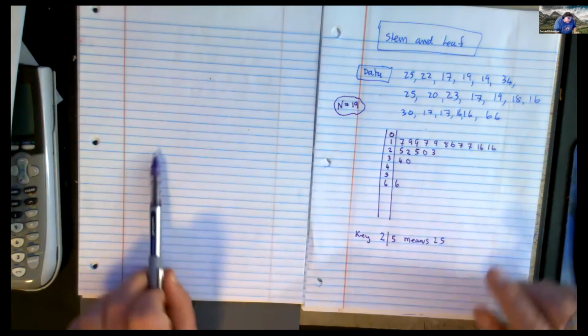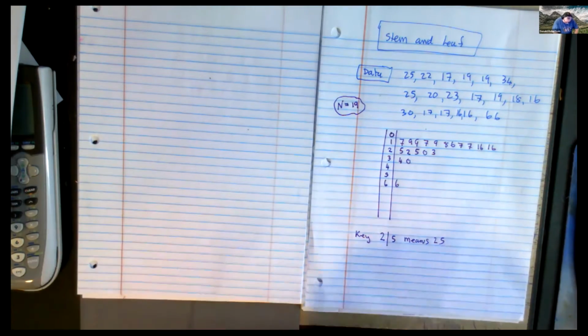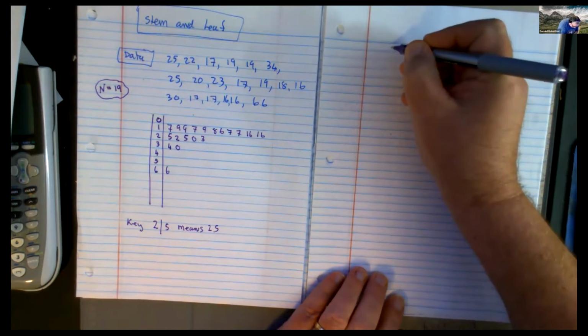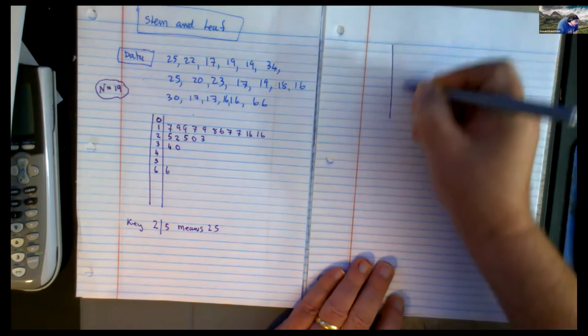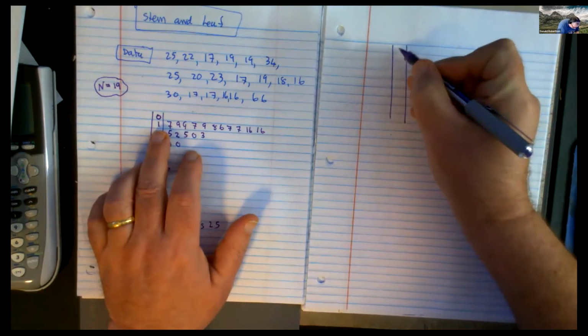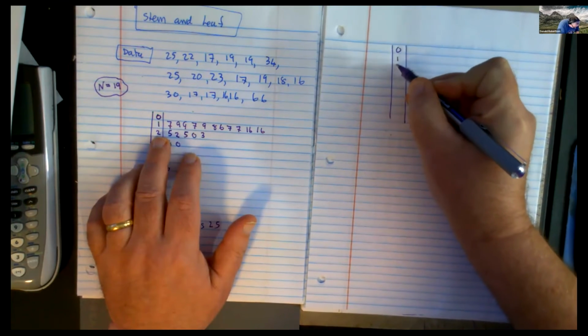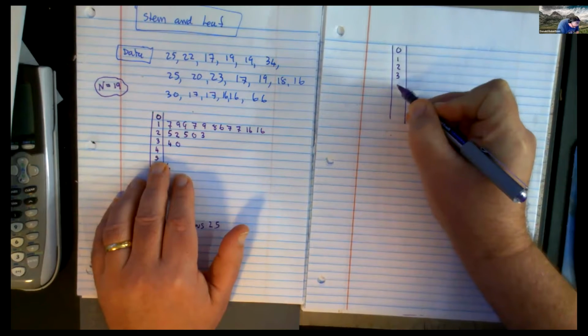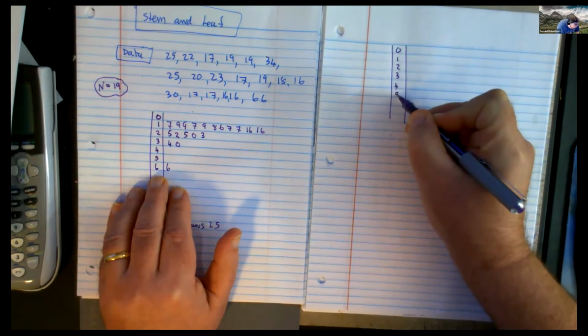So you might say, well, it's a little bit more organized, but you said it would be in 2 stages. And so here's the final stage. I'll put in 0, 1, 2, 3, 4, 5, and finally 6.